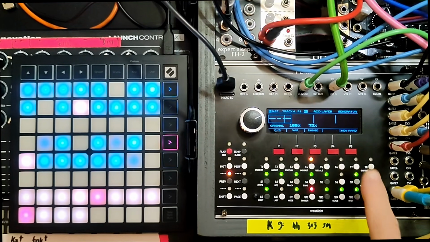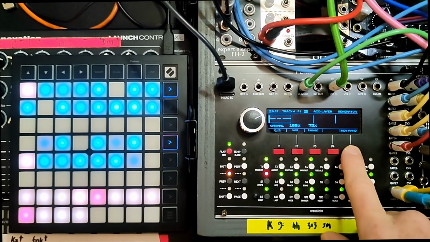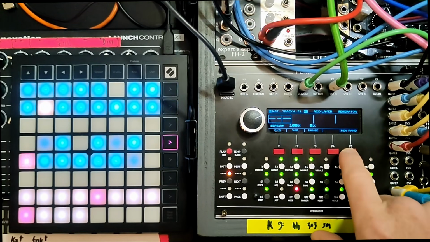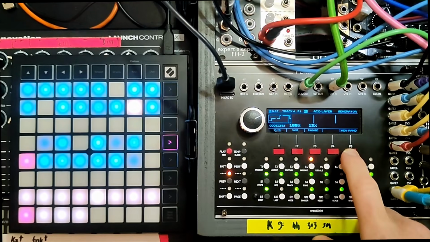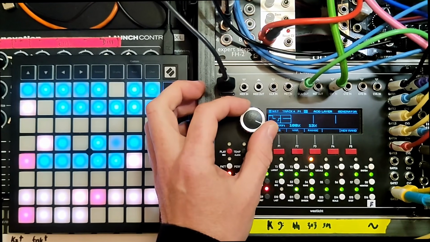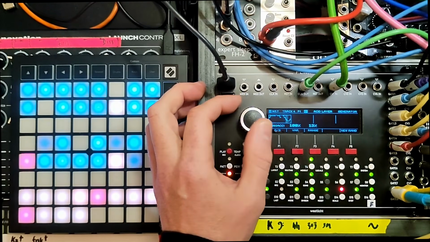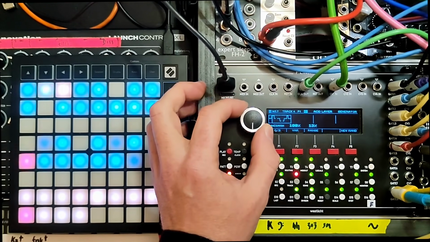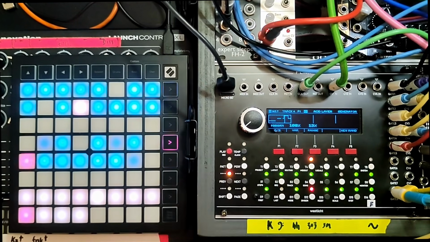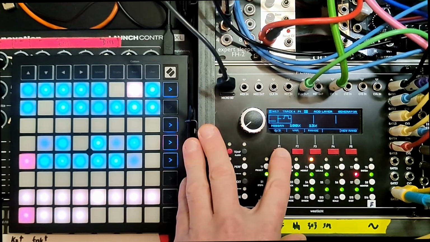So now, new random will change the whole set of parameters, that actually here is just range. While rotating the encoder will reroll just the seed. As you can see, other parameters, just range in this case, stand still. Then you have A/B preview.